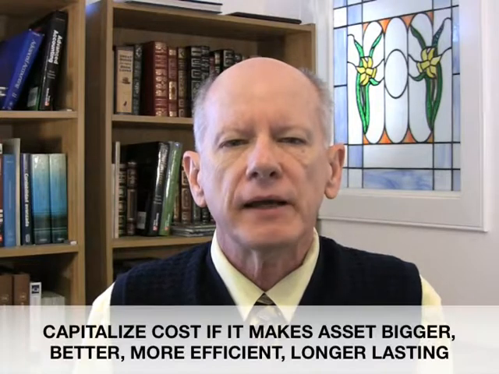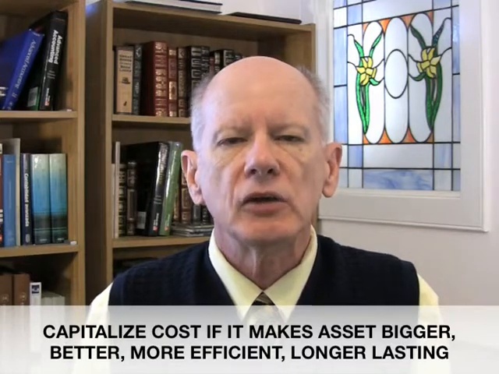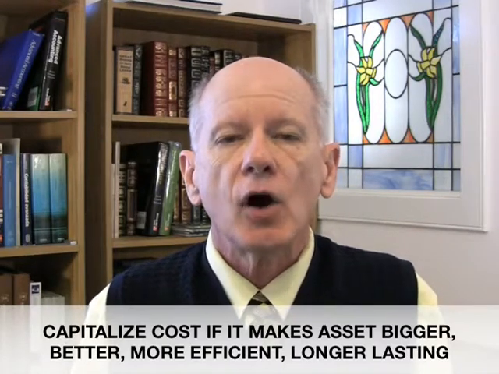In my classes here at the university, I tell my students, if you spend money later on an asset and it makes it bigger or better or more efficient in some ways than you had originally anticipated, then that cost is capitalized, added to the cost or added to the book value of the property and equipment. If the expenditure does not make it bigger or better or more efficient in some way that you had not anticipated, then you expense it. That gives you a rule to go by for those later expenditures.